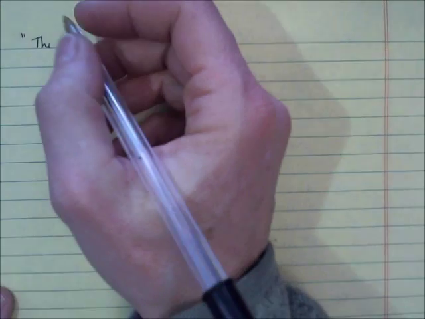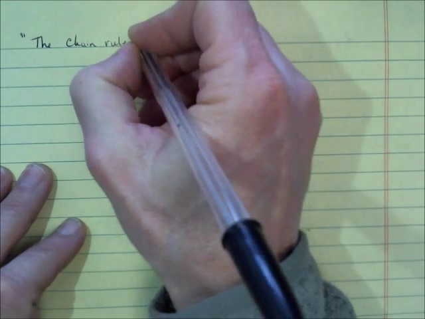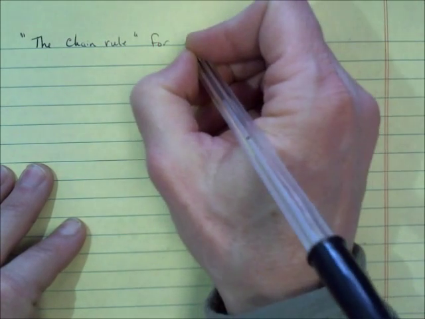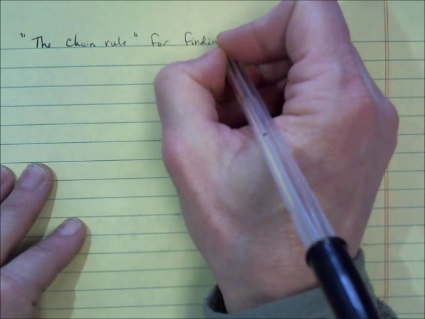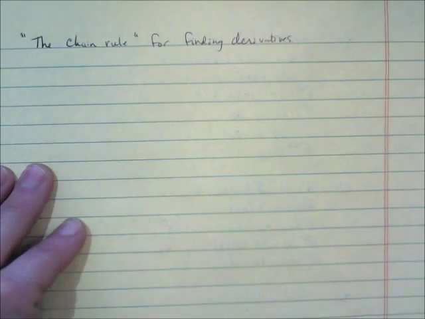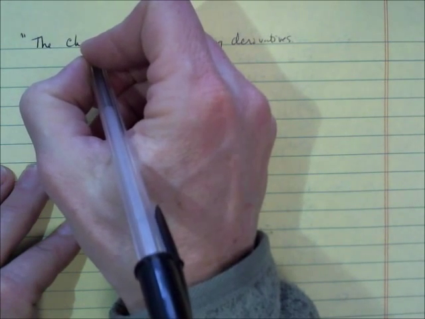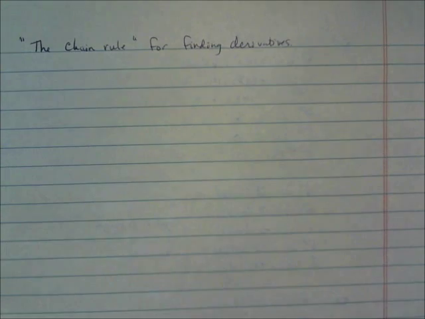Today I'm going to talk to you about the chain rule for finding derivatives. I introduced this to you in class today. Hopefully I will have a chance to do that with my fifth period class, but I did for my second period class.